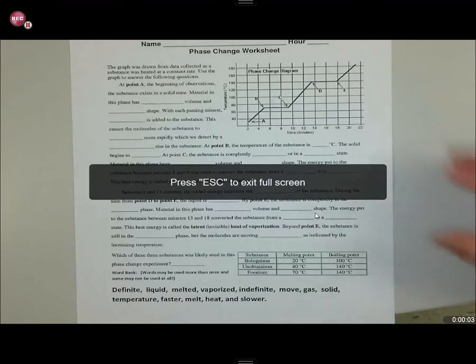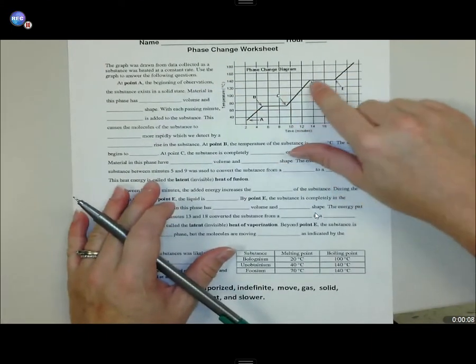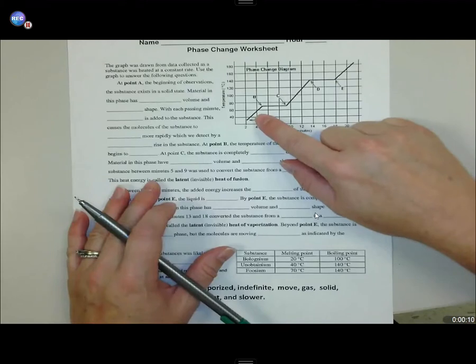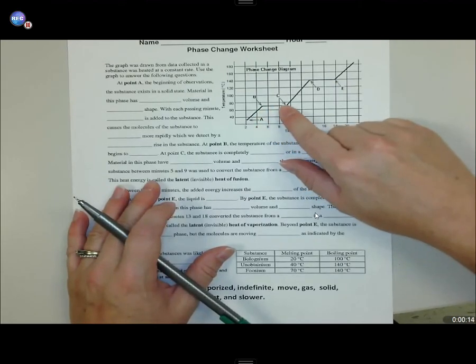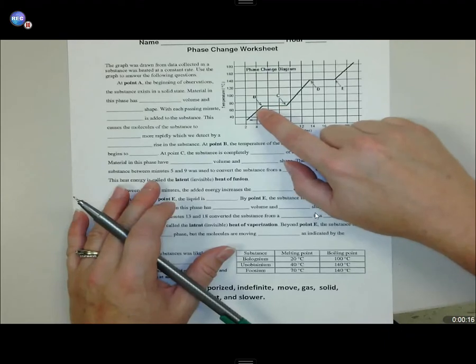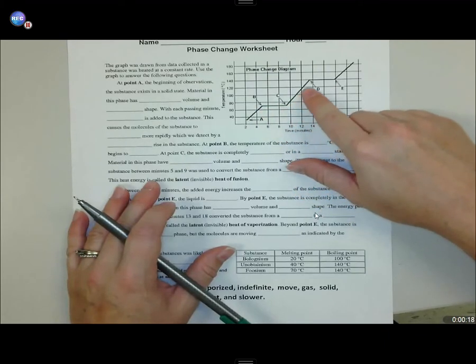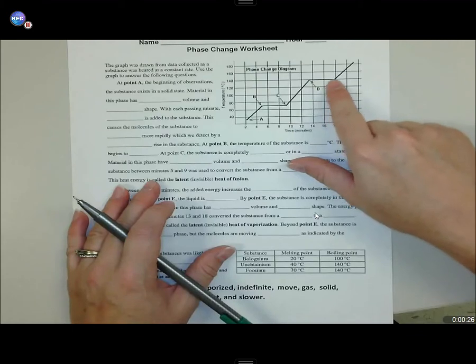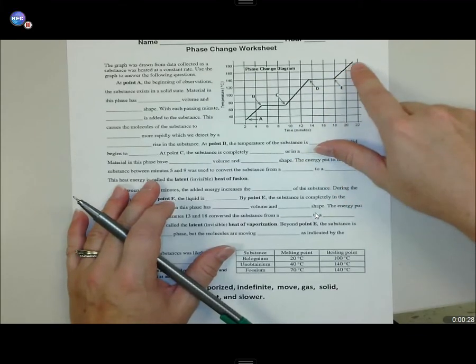All right, so today we're doing phase change worksheets, and you can see that this is a phase change diagram. And we know that from here, this is supposed to be solid. This is going to be where it starts to melt. B is the melting point. C to D is where it's a liquid. D is going to be the evaporating point or vaporization point. And then by the time you get to E, it should be in the gas phase.